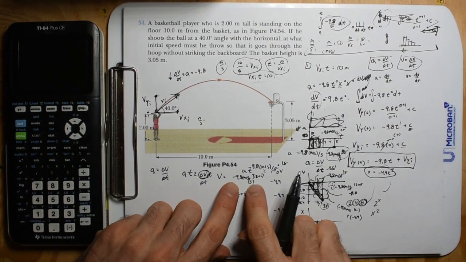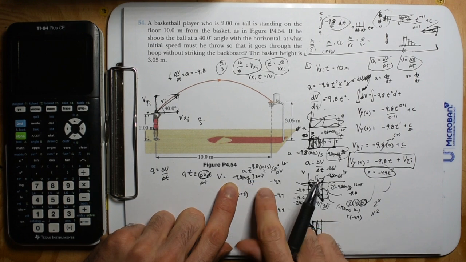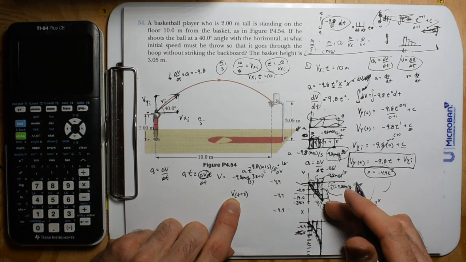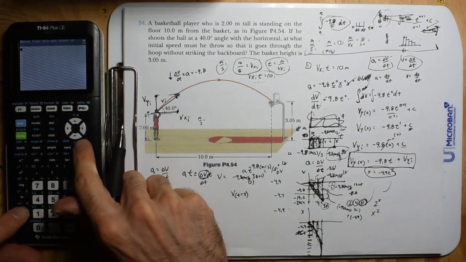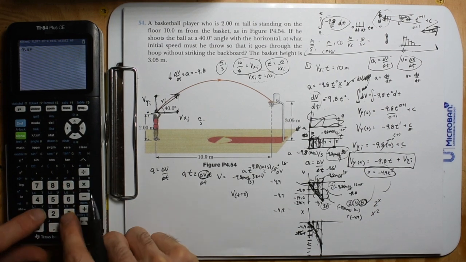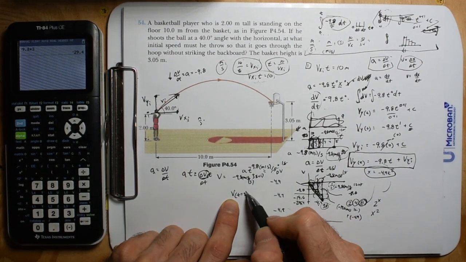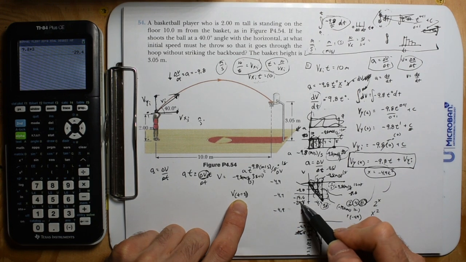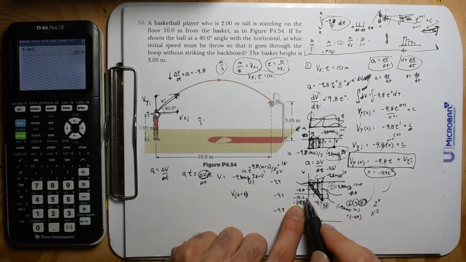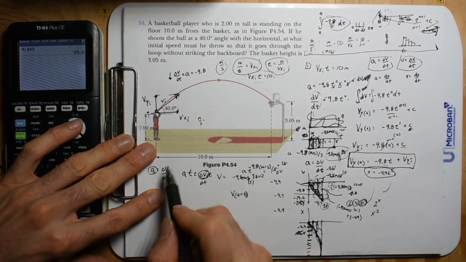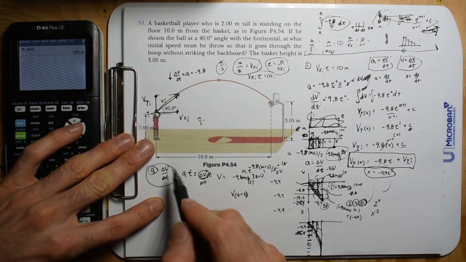Now, isn't that the velocity at 3 seconds? Because if we take negative 9.8 times 3, that's negative 29.4. That is the velocity. So yes, that is the velocity, because acceleration is a constant, so this equation holds.